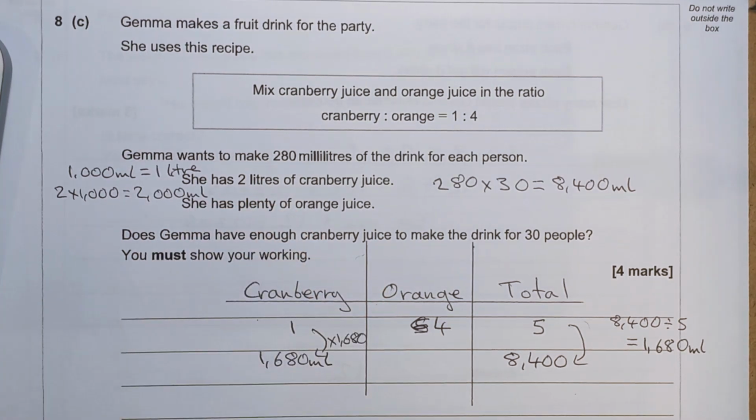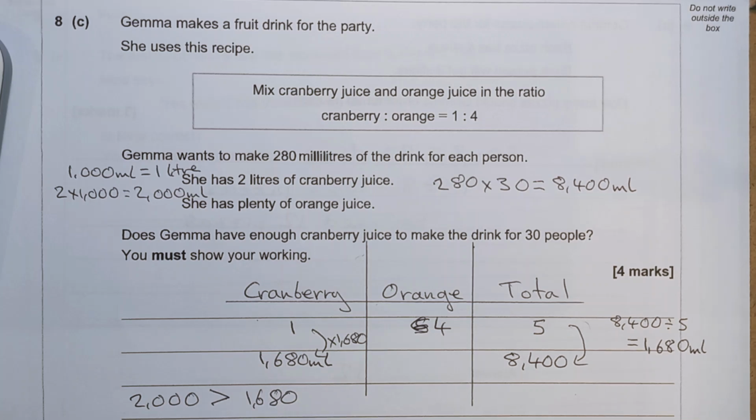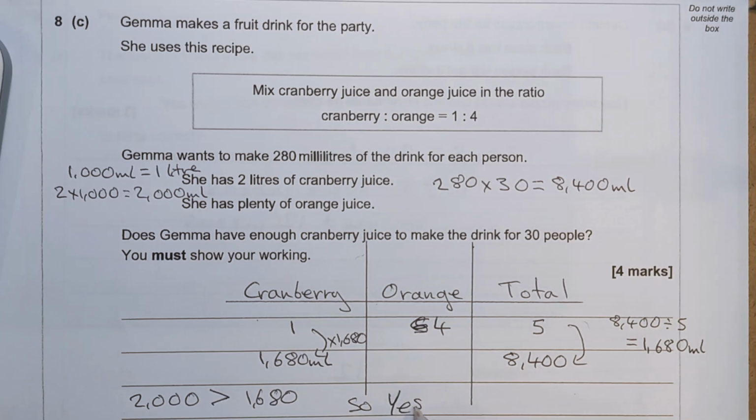So she's got 2,000 millilitres. She needs 1,680. Well, what she's got is bigger than what she needs. So, yes, she has enough.